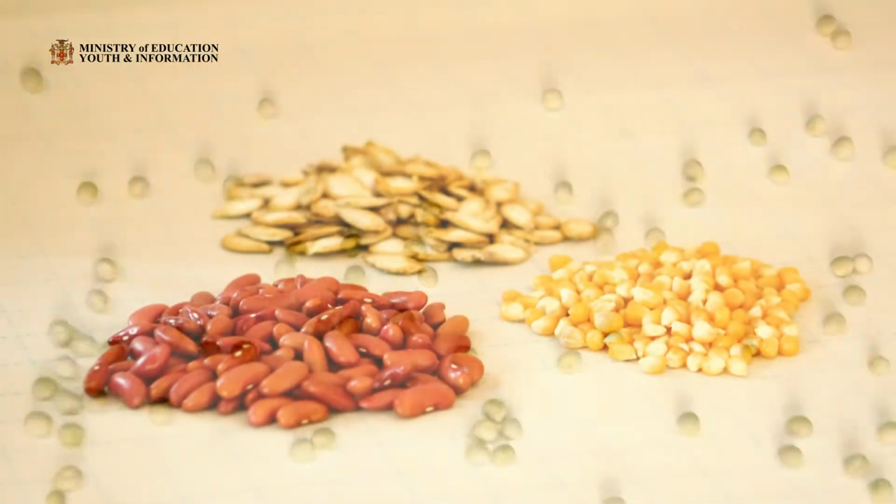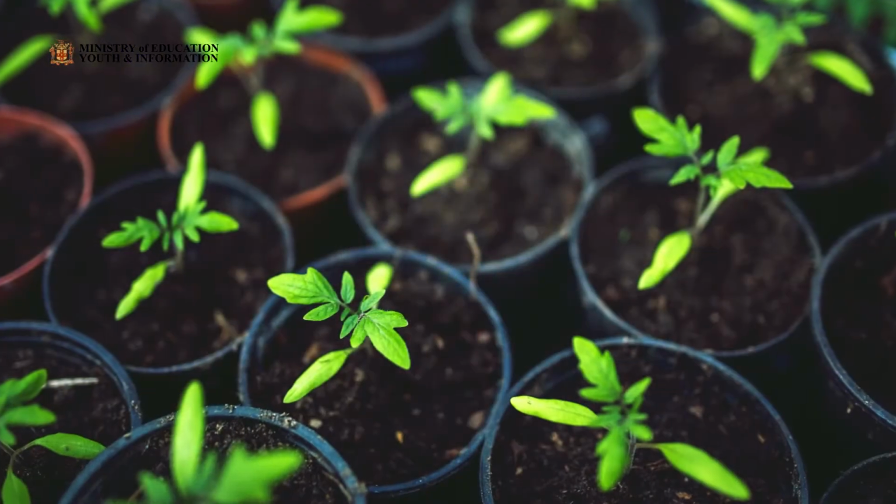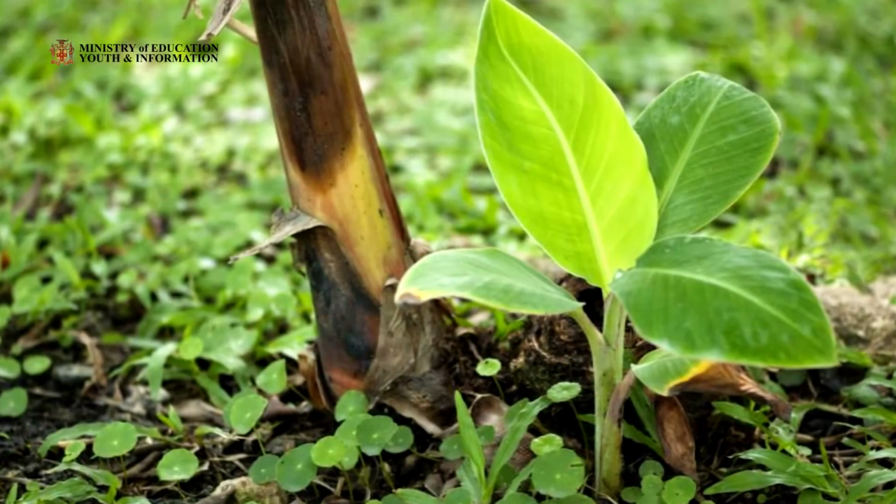Now, we're going to look at preparing your planting material. It is important that your planting material is prepared in the right way. Now, there are various types of planting materials. So, planting materials may come from seeds, such as your corn, your okra, your cucumber, your carrot. Also, may come from your seedlings or suckers, such as your tomato, sweet pepper, sorrel, banana.